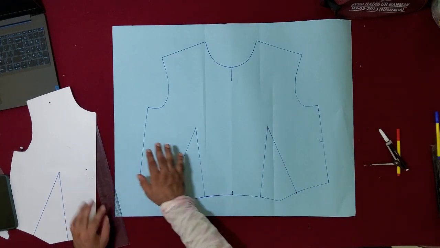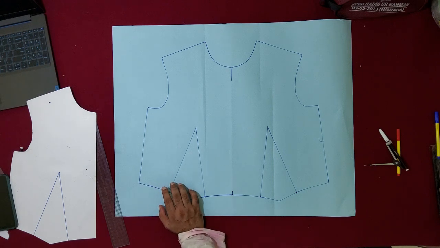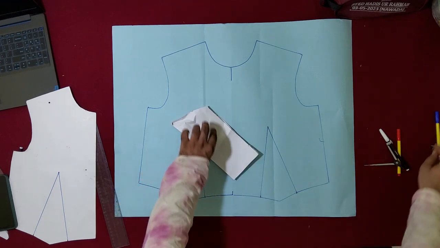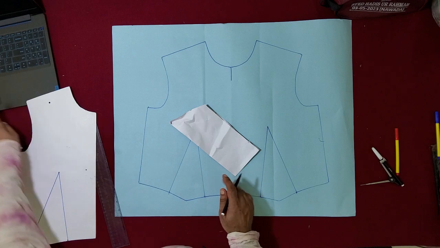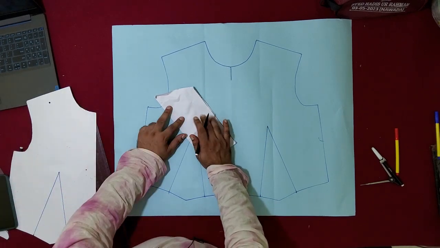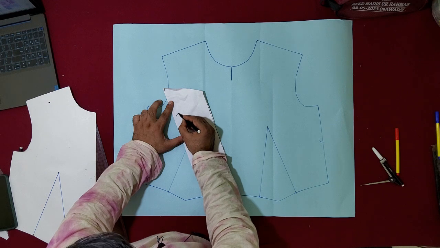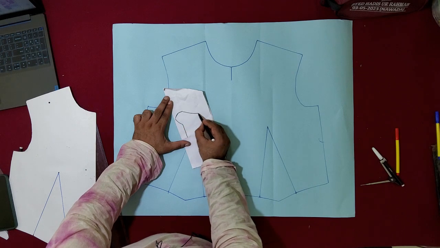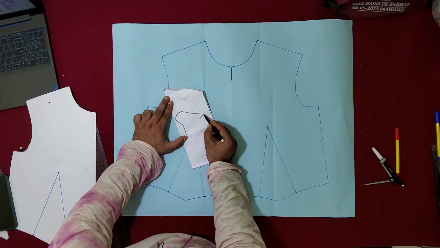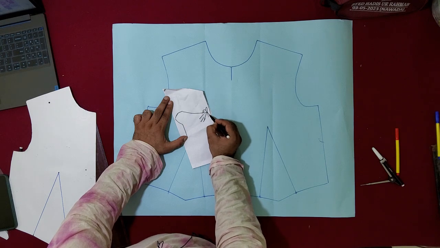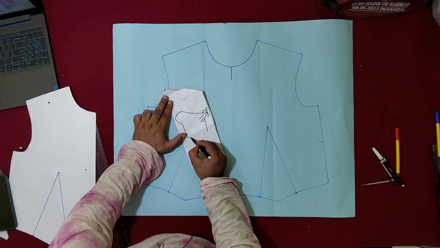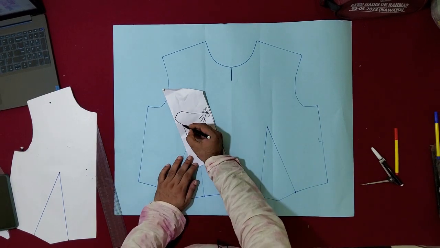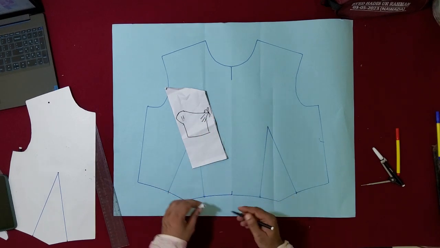So I will first draw the sketch so that I can keep it in front. So this is our design. I'm sorry, not very good with the sketches, but I hope you will understand this. Okay, and the front and the back are same. Both have the same design.